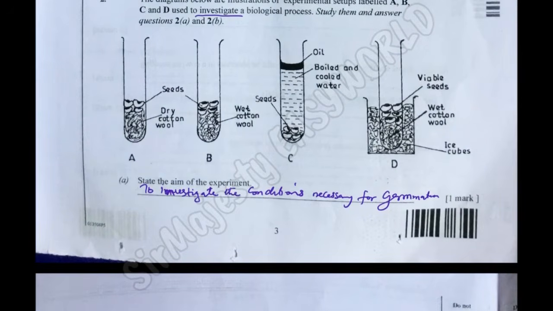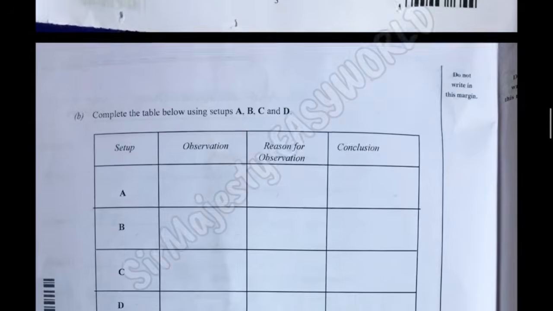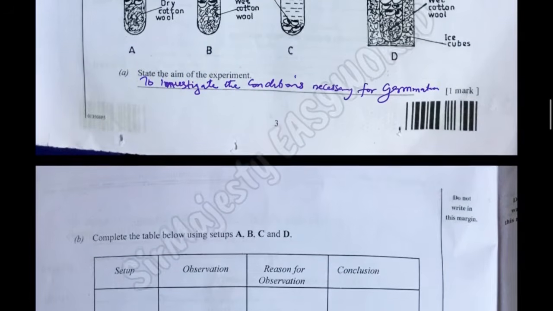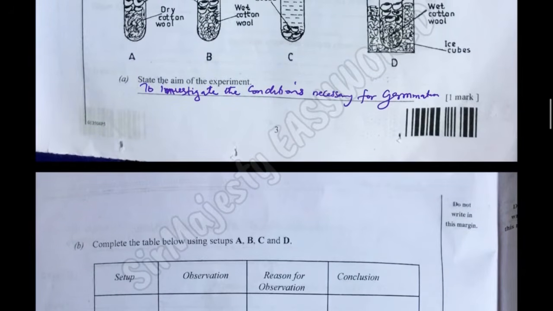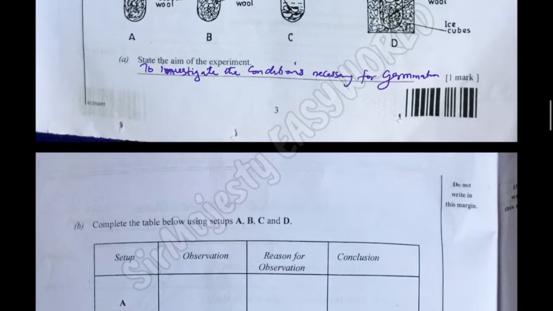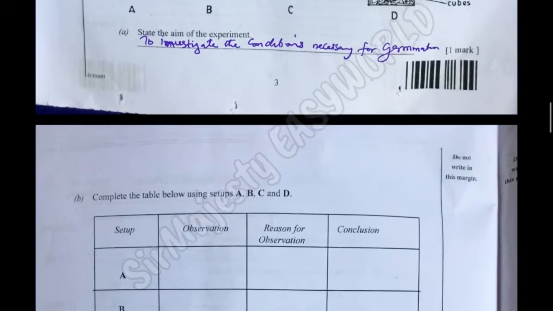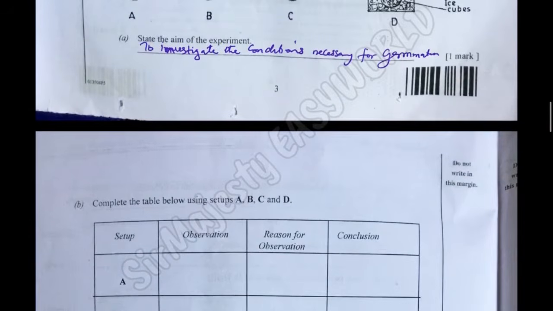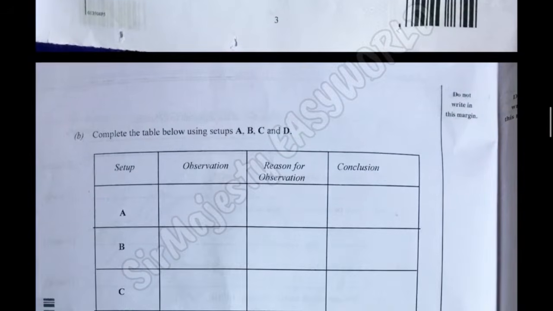Now we have in A, what will be observed is that there will be no germination. Reason for observation: because of absence of moisture or water, germination cannot occur in dry medium, totally dry. Conclusion: moisture is necessary for germination.